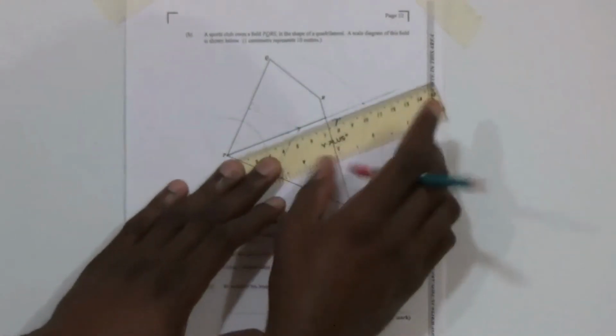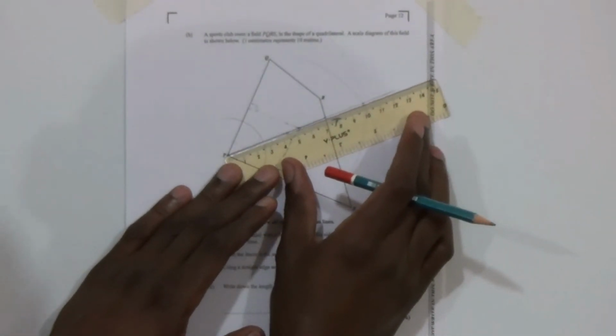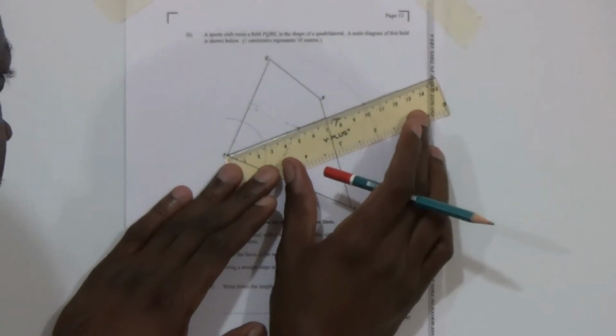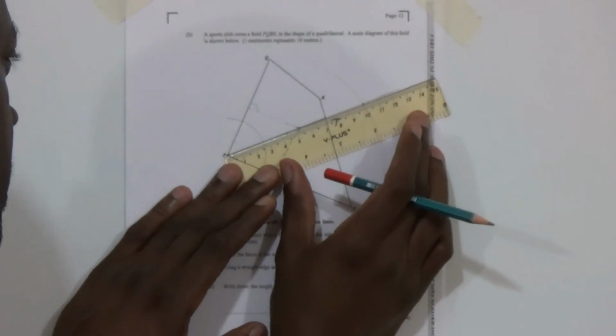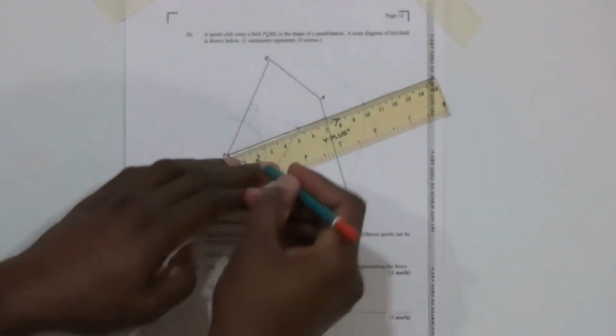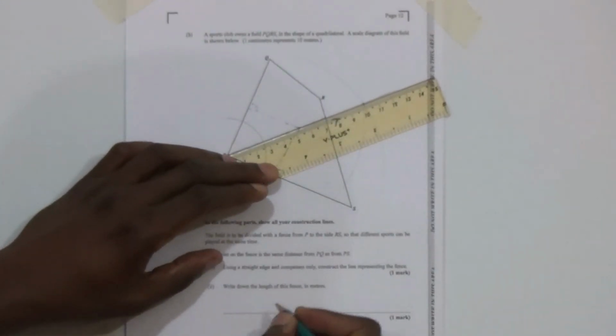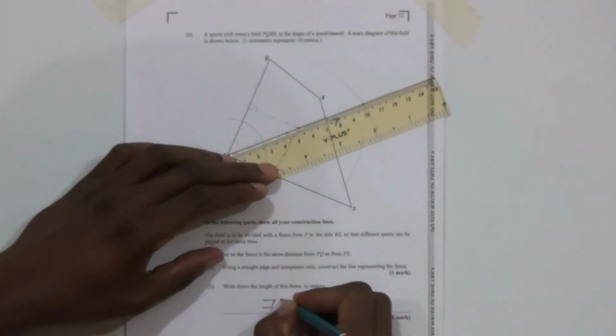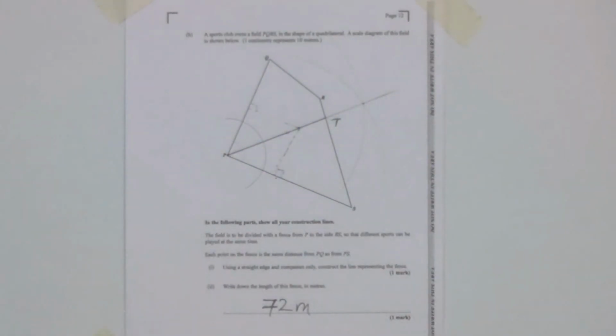So we bring the ruler. You put the little thing there, and we measure. This, I believe, would have been 7.2 centimeters. So if I get 7.2 centimeters here, then 7.2 times 10 would be 72 meters. And that there is the answer. That is all it is for this question here.